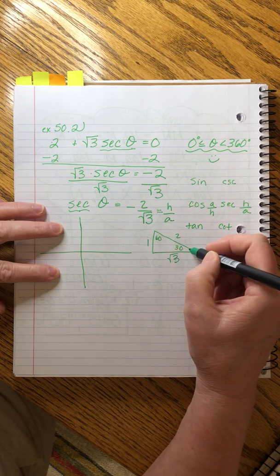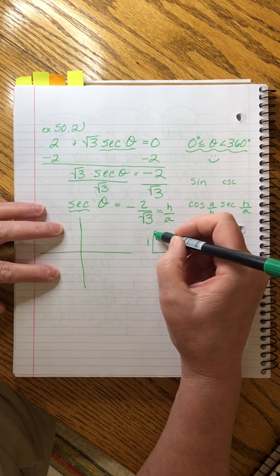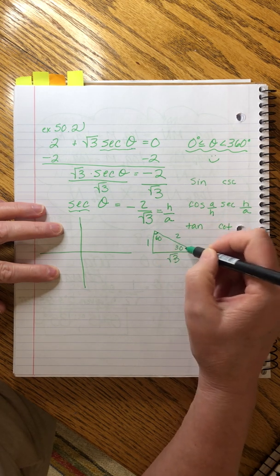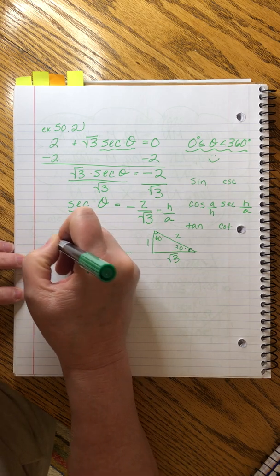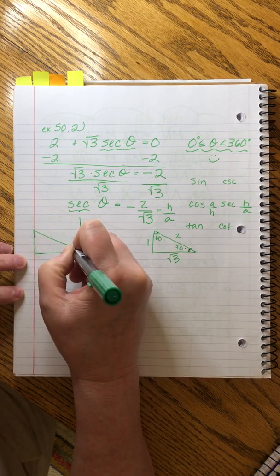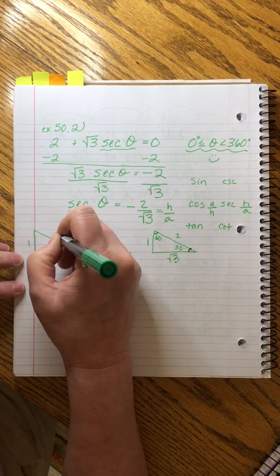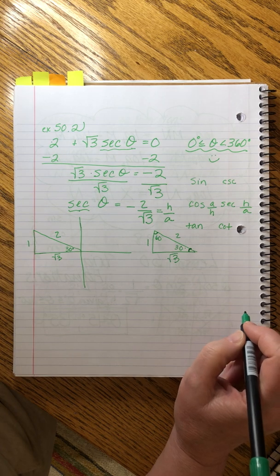Okay, so this is how we want it, right? Because if we're standing here, this is adjacent. If we're up here, it's the opposite. Okay, so we want it to look like this, because this is where the 30 degrees will be. Then this is square root of 3 and the 1 and the 2.